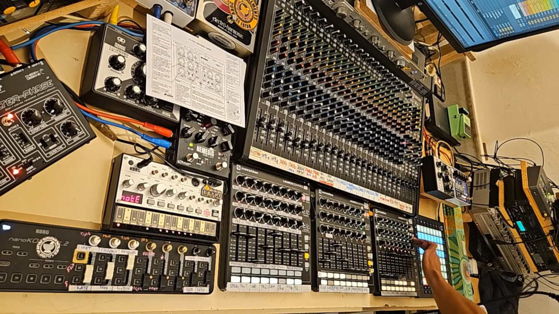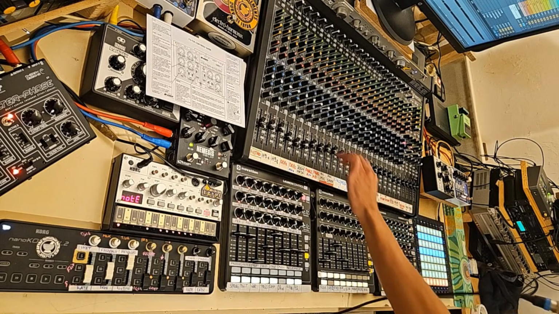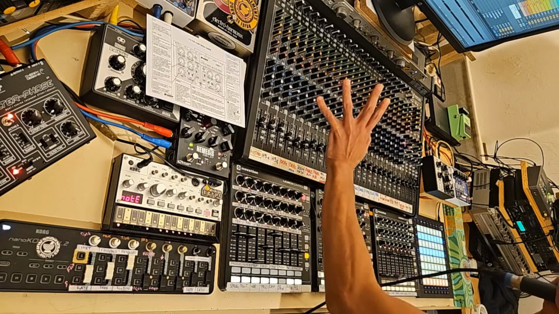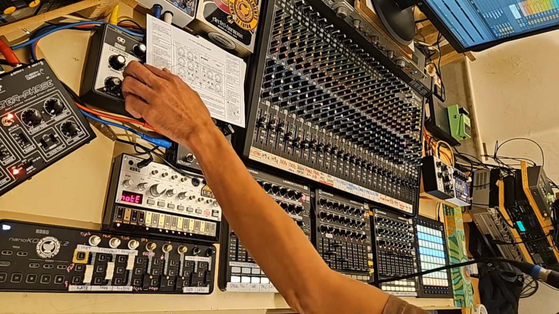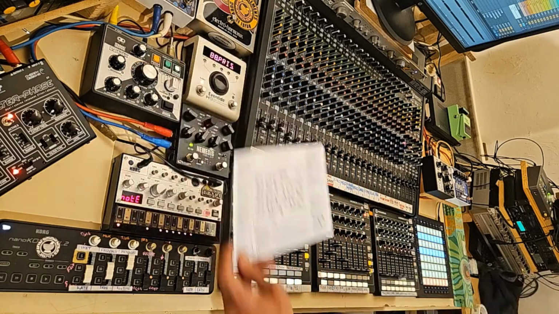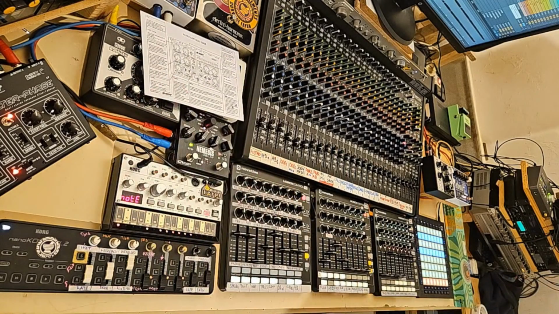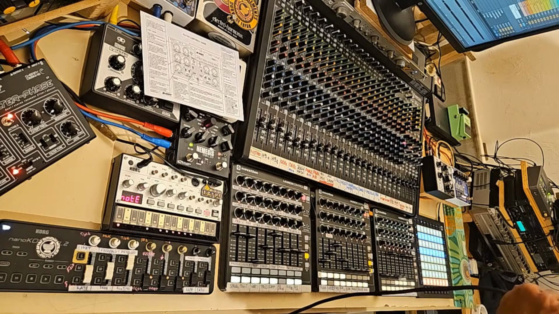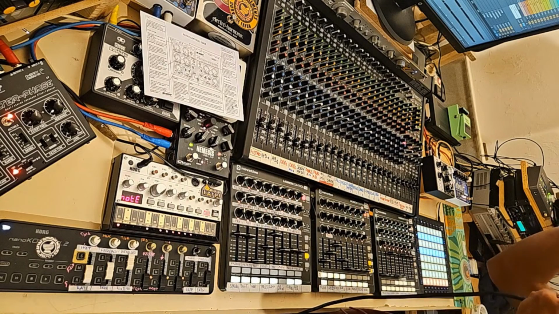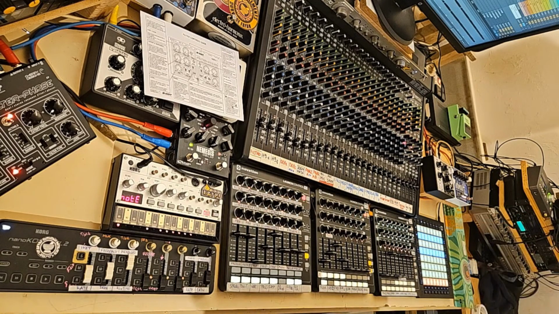Okay, and a last point I will develop in the next one, but the very last idea I could give is, for example, to use, whether in your DAW or outside, your different effects.